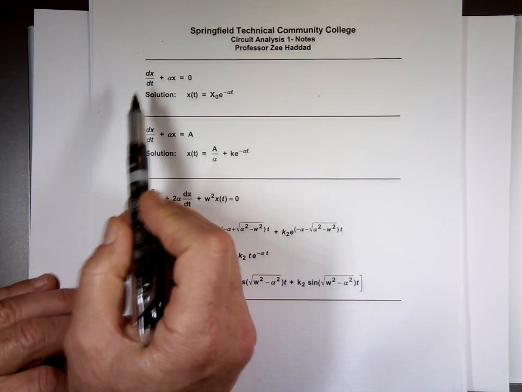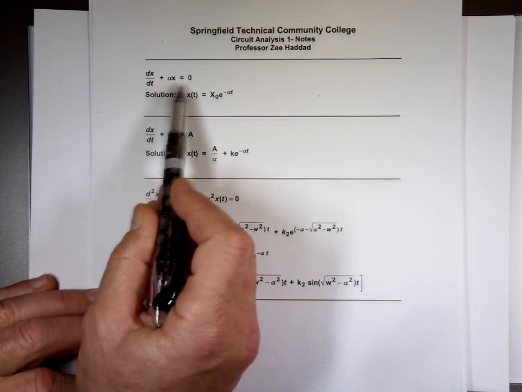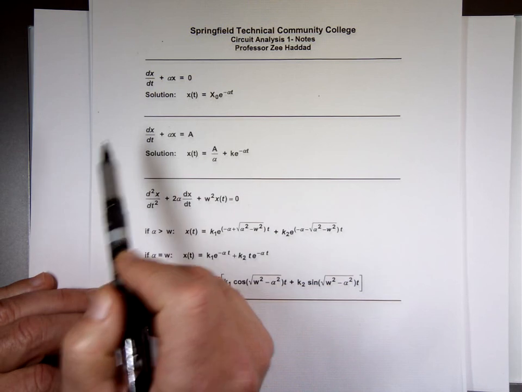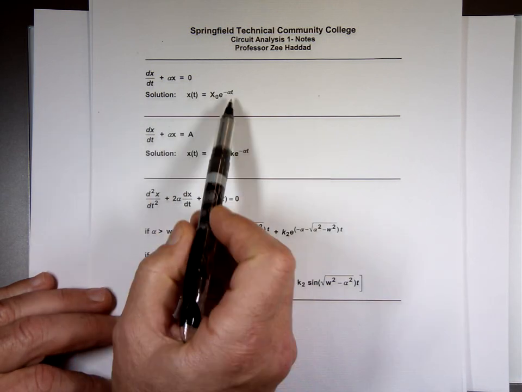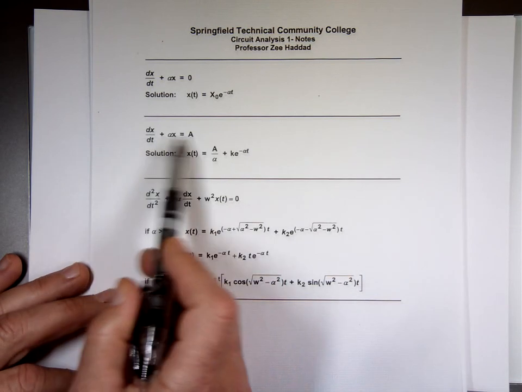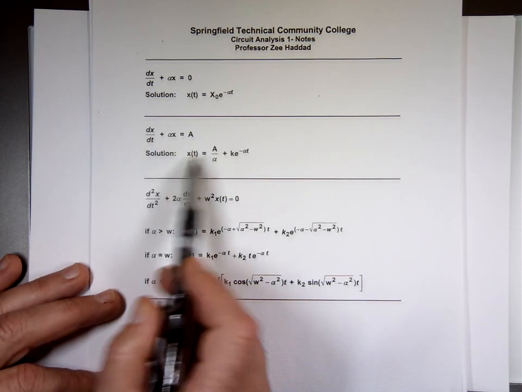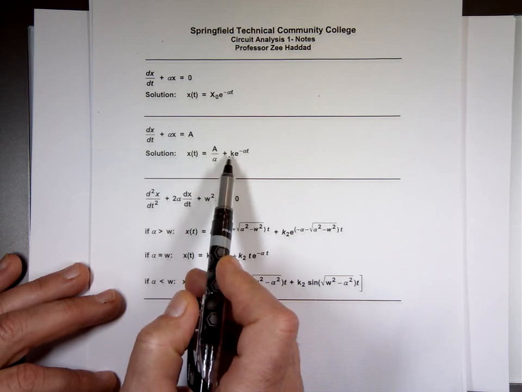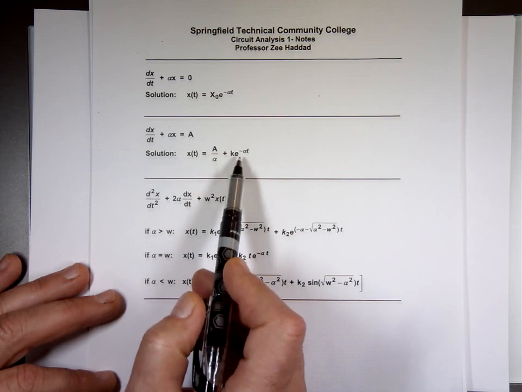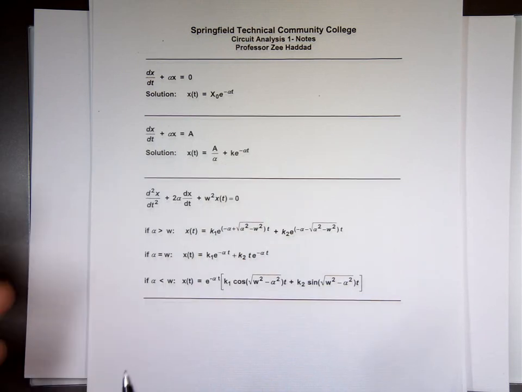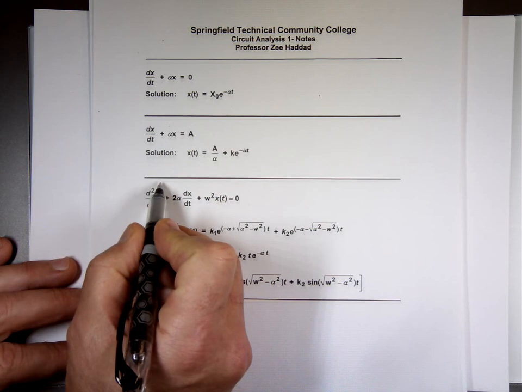If you have a differential equation that looks like this, your answer is going to look like that. And the question is, you just need to know what x sub 0 is equal to. And alpha is right there. If you have a differential equation that looks like this, x as a function of time will be a over alpha plus some constant, k. We need to know what that k is. And we go through it. When we get to RLC circuit, this is the RLC right here.